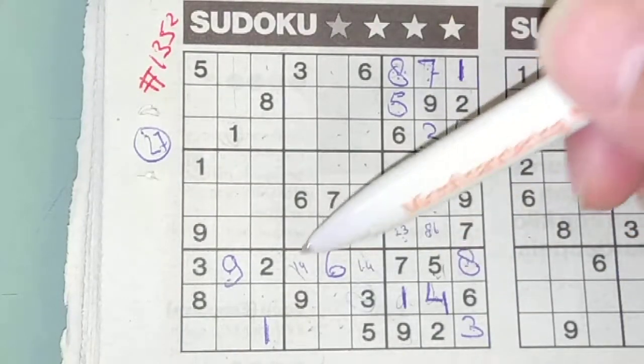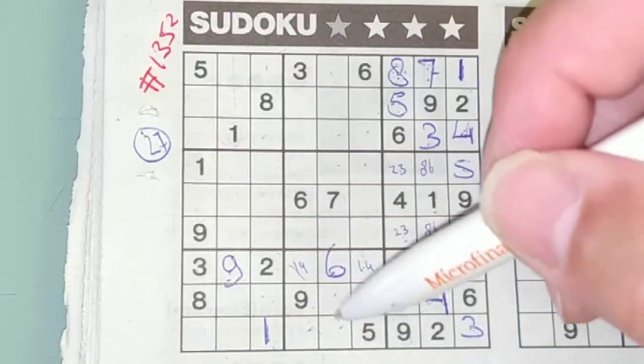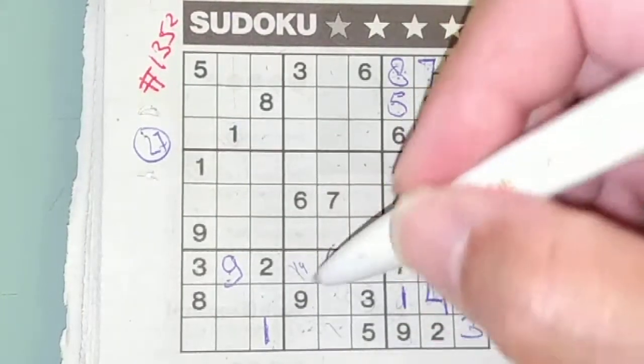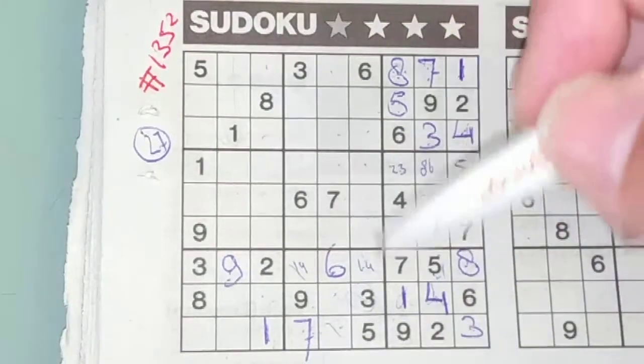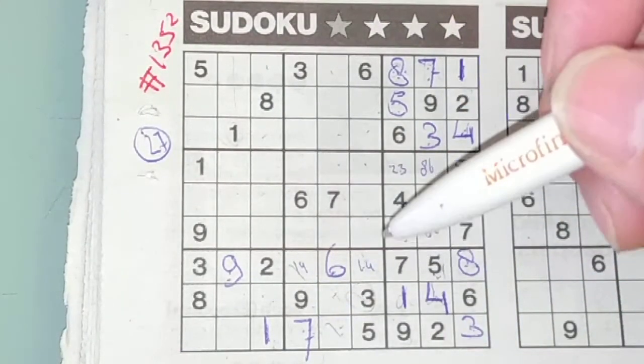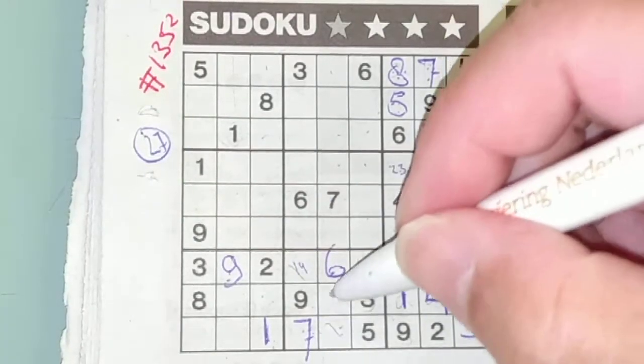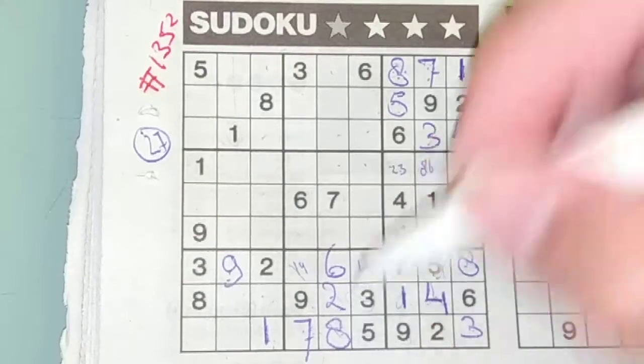3 missing numbers in this big square. One of the missing numbers is 7. We see here 7, no 7 in these two boxes. 1 box left for the 7 should be there. 2 numbers left in this big square for the numbers 8 and 2. We have a 2 here, no 2 there. 2 should be here and 8 goes there.